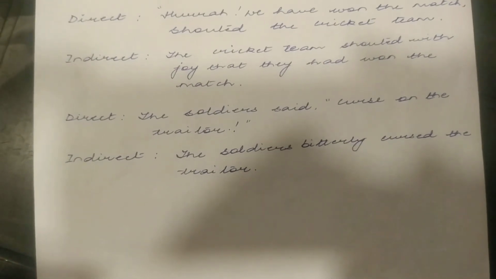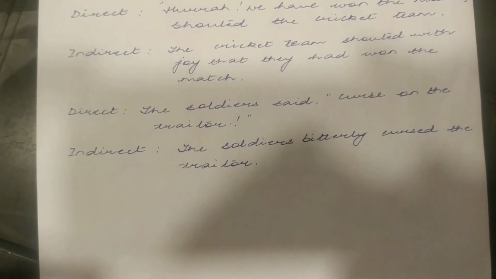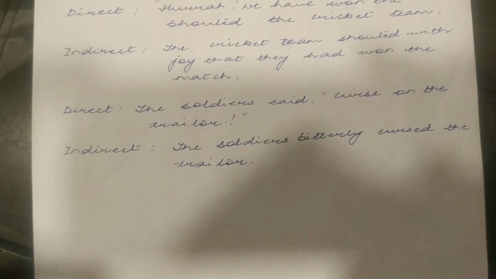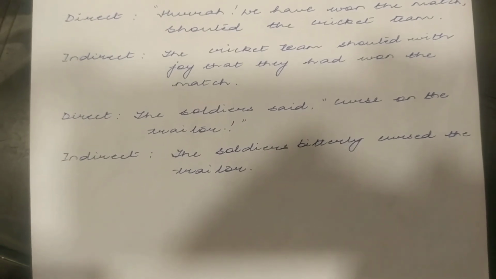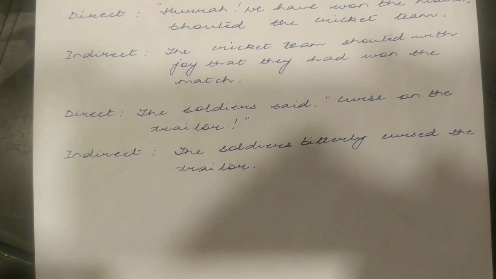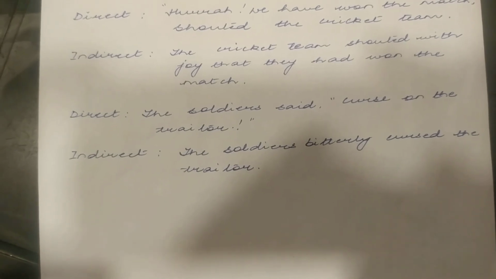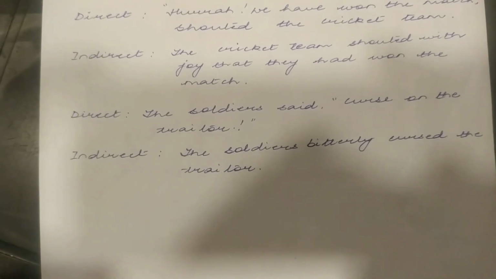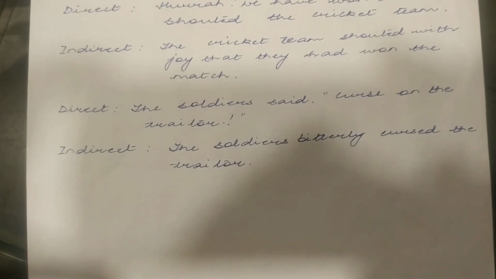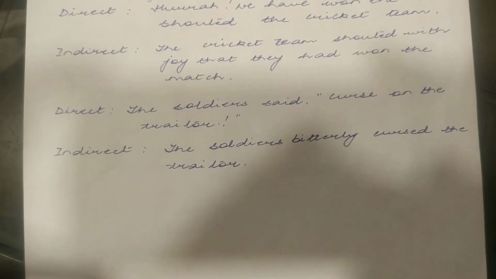The last example under this heading, we have the soldier said, comma, inverted commas begin, curse on the traitors, inverted commas close. In indirect, we use it, the soldiers bitterly cursed the traitors.